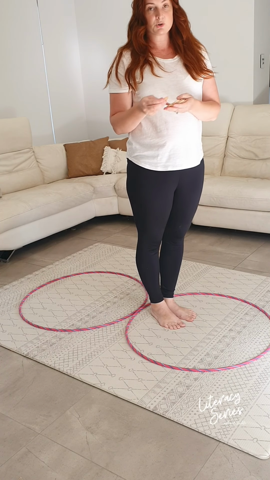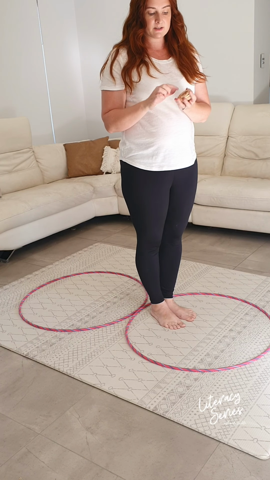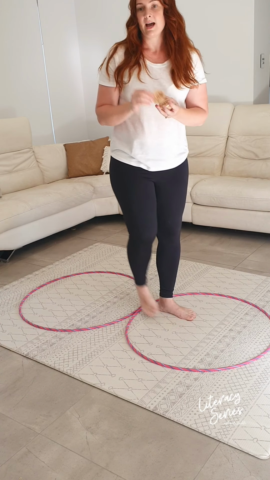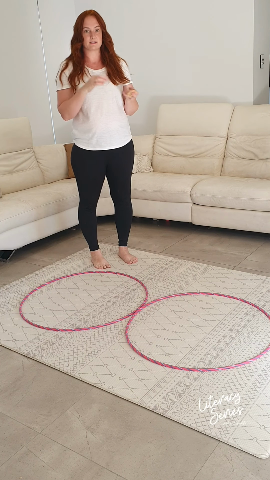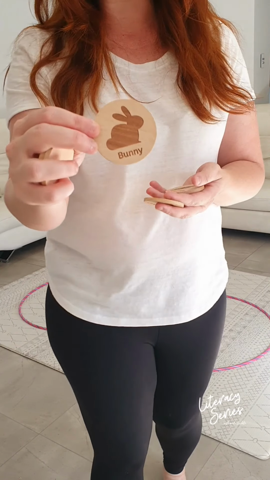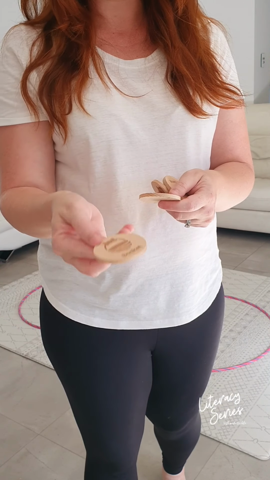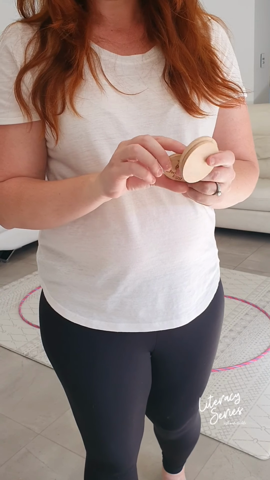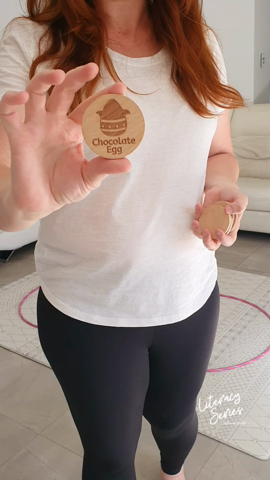So make sure that you say the word in your head very quickly, and don't sound it out. Don't do the syllables as they look, because sometimes there are actually more or less syllables than what you think. So that's as simple as it is. Bunny is 2 syllables, carrot is 2 syllables, egg is 1, basket is 2. Chocolate is 2, egg is 1, and we could put that together and do 3 syllables again if we wanted to.